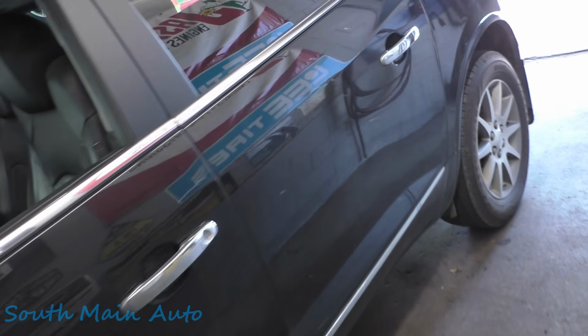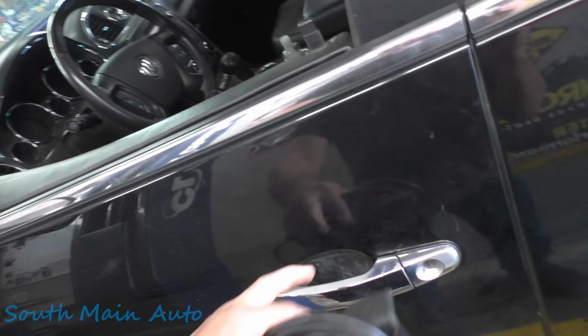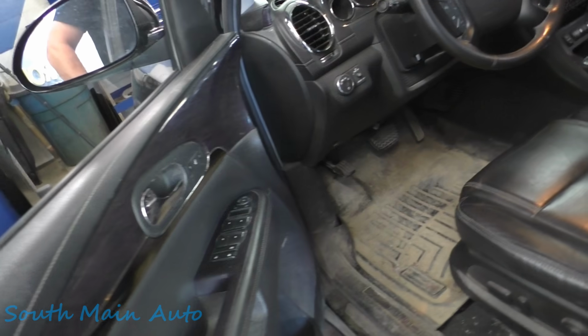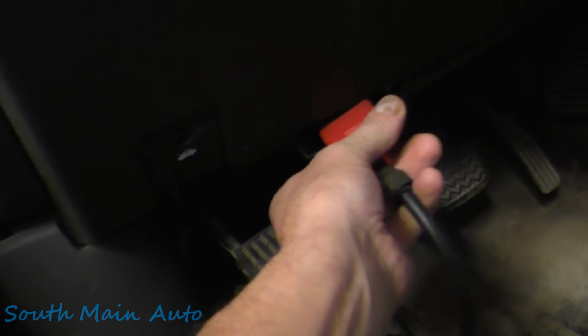We got another Buick here, folks. It's the Enclave. We'll look and see what year it is here in a second. Lady says that the engine light is on, and it is. I saw it when I drove it in. And she also has a complaint of the tire pressure sensor light on, which it was.